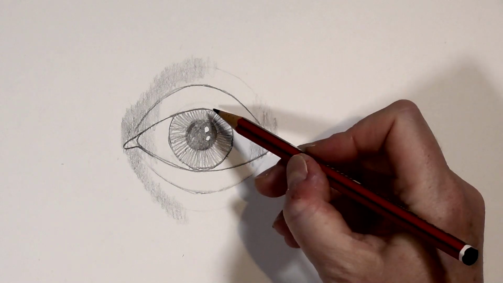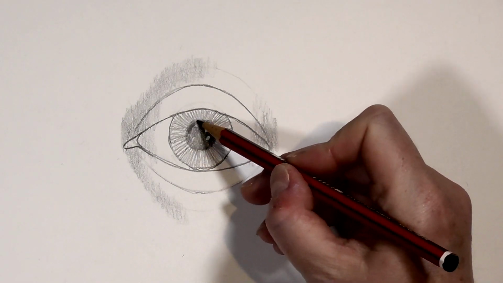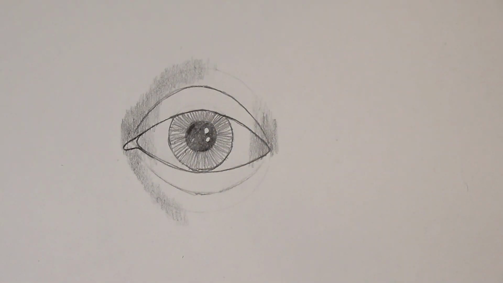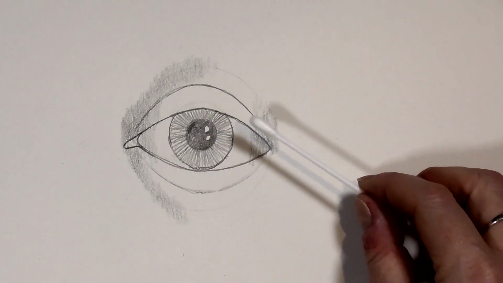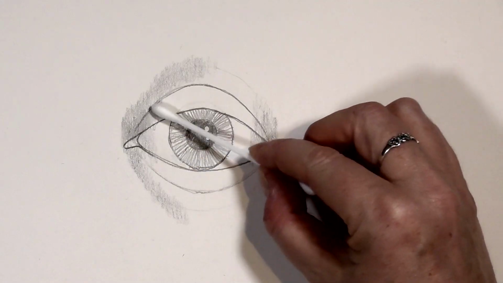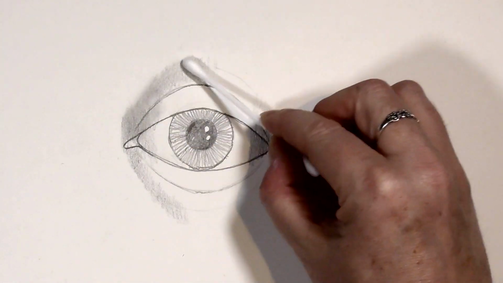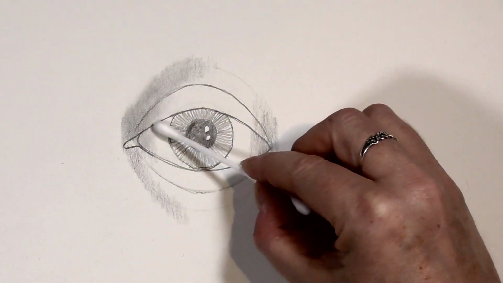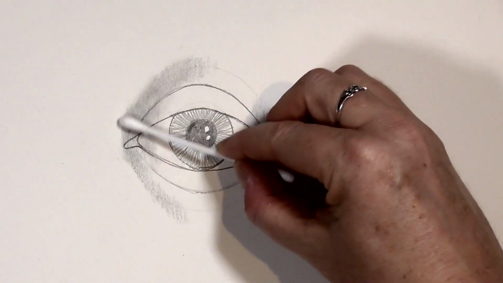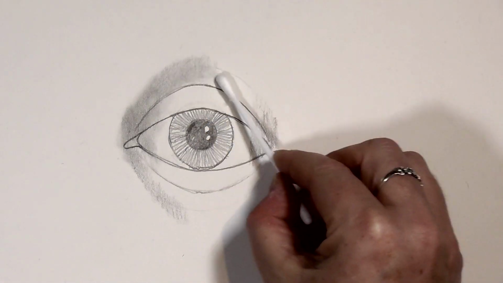so at this point I want to start to develop it a little bit more. So I'm going to use an ordinary cotton bud. I'm going to take it over those marks that I used to do some shading, and this is just to soften them really. I'm not going to use my fingers for this.